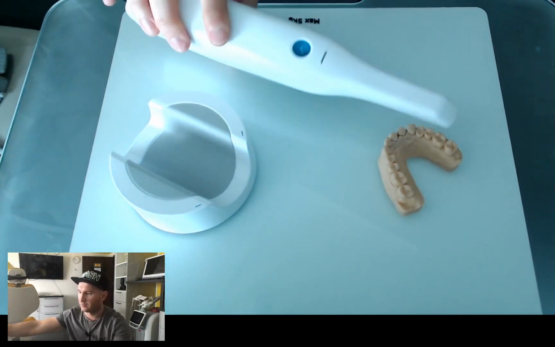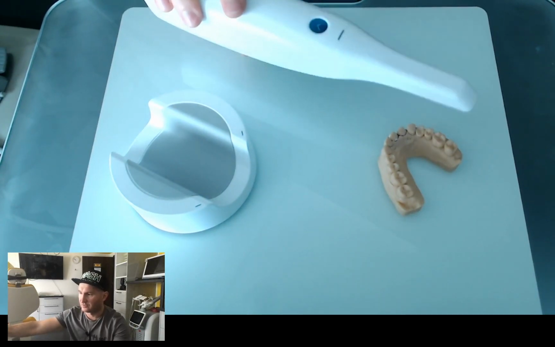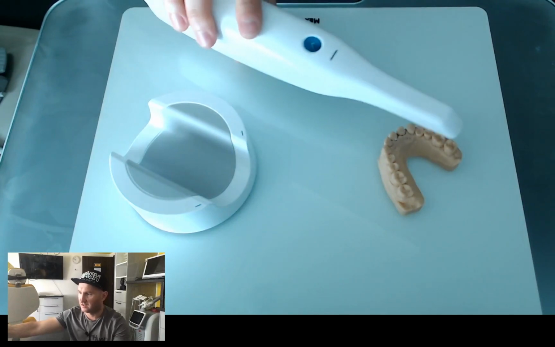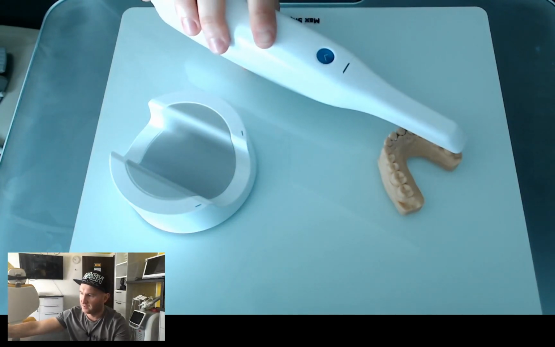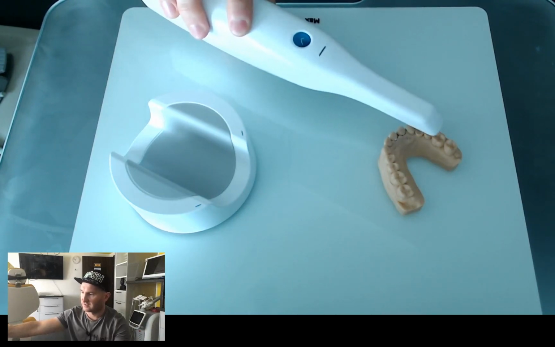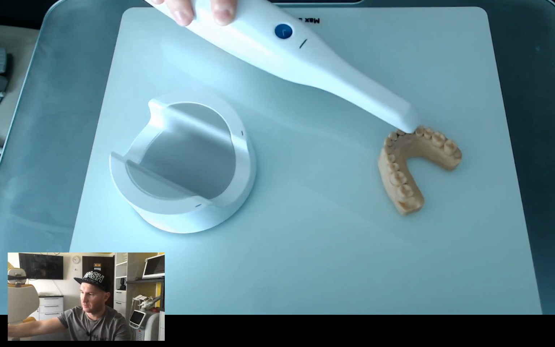But when you perform an intraoral scan, when you start scanning, your scanner sees, let's say, only this area here. Next time it sees this area here, and so on and so on.